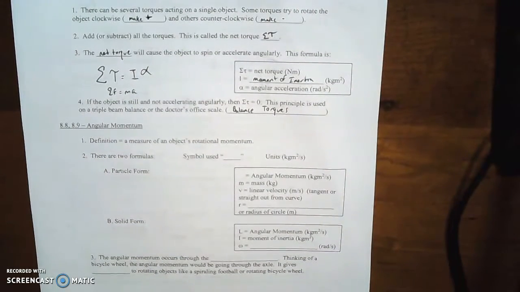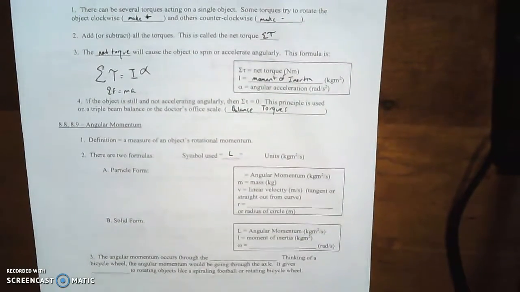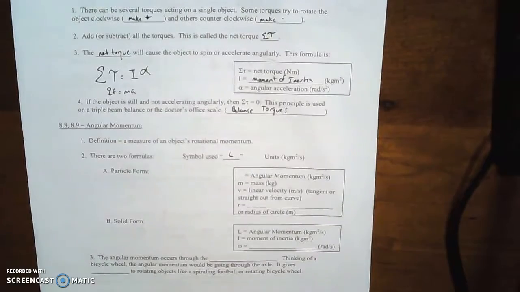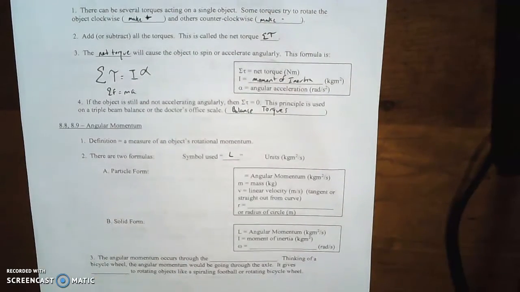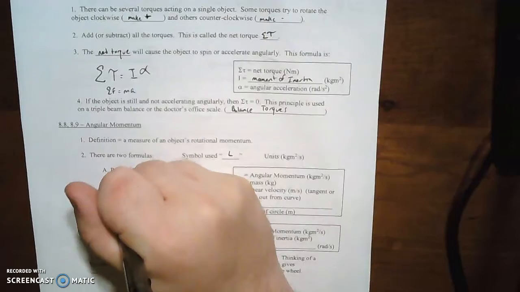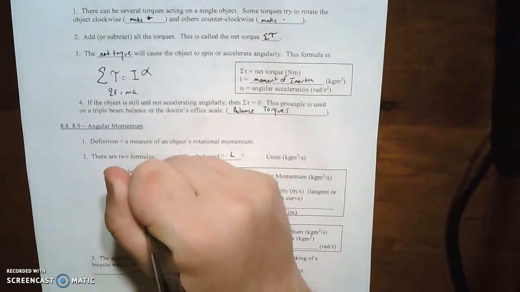There are 2 formulas for angular momentum, and we use the symbol L for angular momentum. The particle form will be L equals mvr.